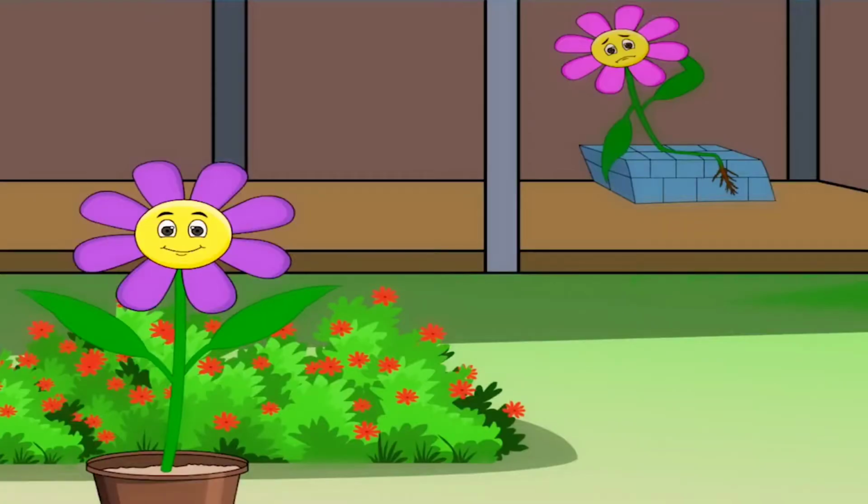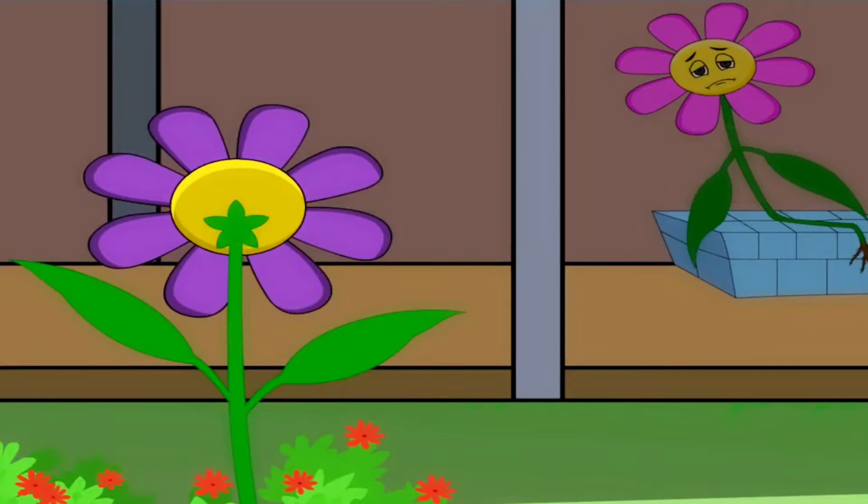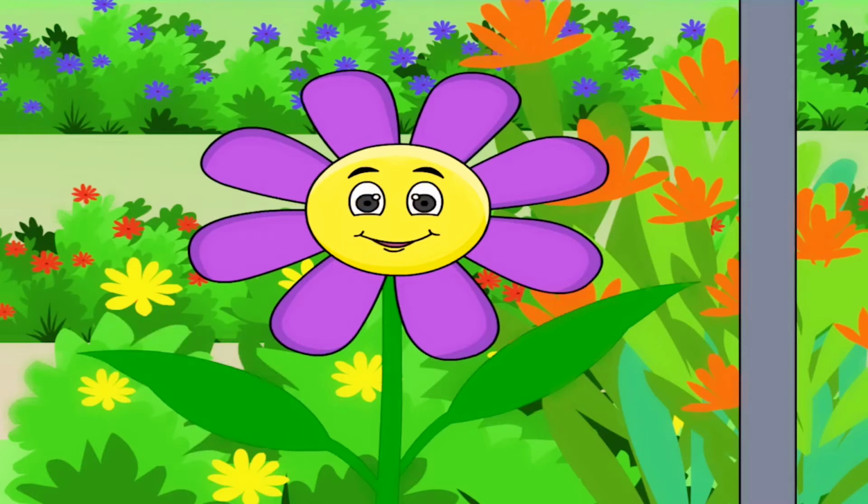Yoo-hoo, Peaches! Time to come out of the shed. Oh, go away, Petal. I don't have any energy. Peaches needs to be out in the sun or she's going to get sick. Oh, Peaches, you look terrible.